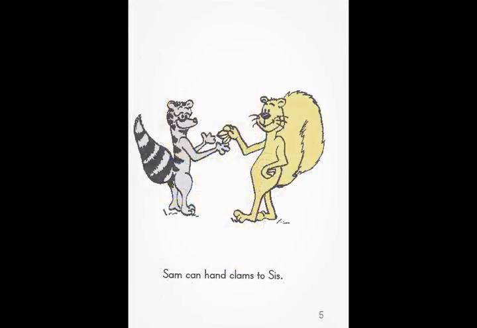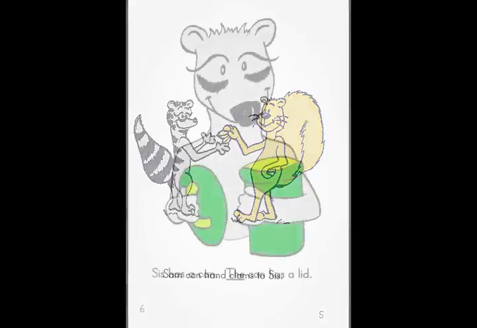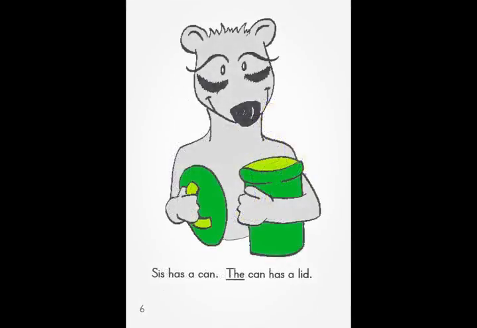This looks like Sis, the raccoon. Let's read and see what Sis and Sam will do. Read the page. Some people like to eat clams. Do you think that Sam and Sis are going to eat the clams? What does Sis have? Read the page. Do you think that Sis is going to put the clams in the can? Let's find out.